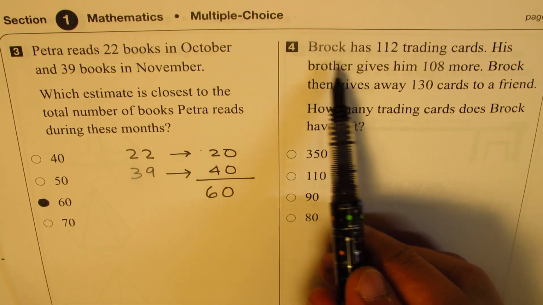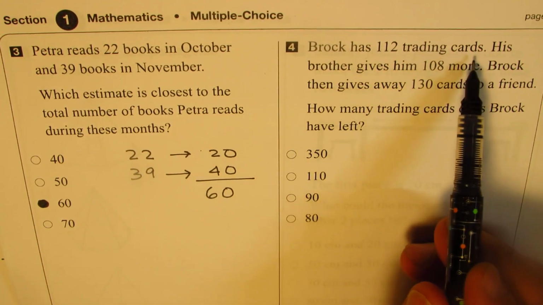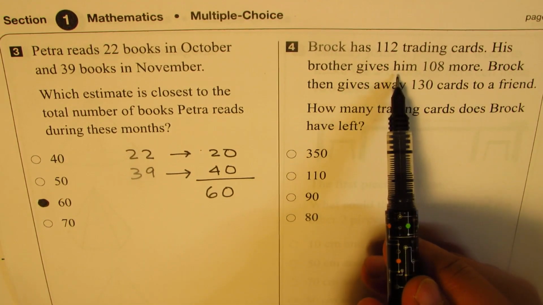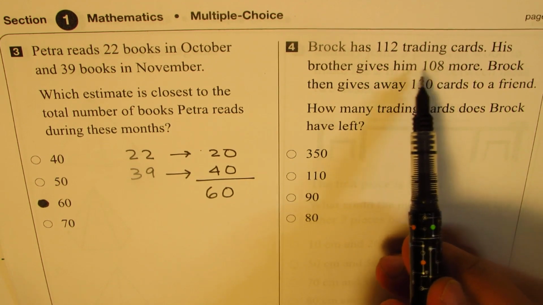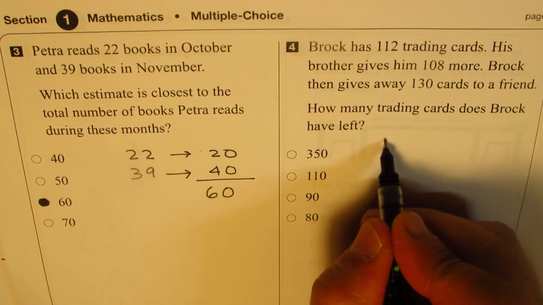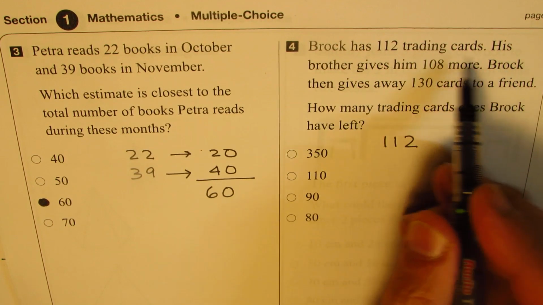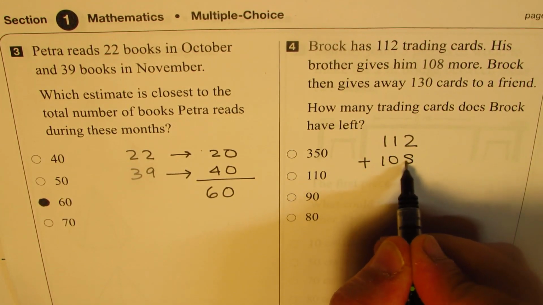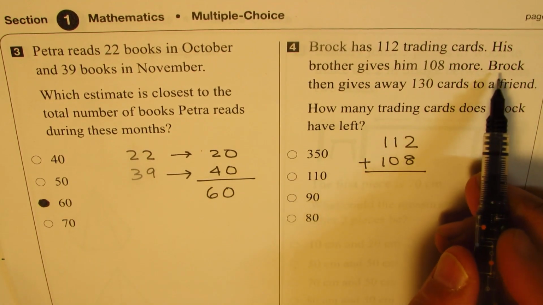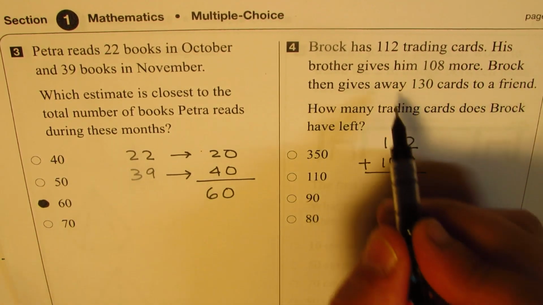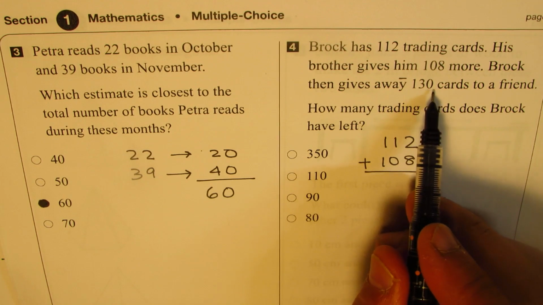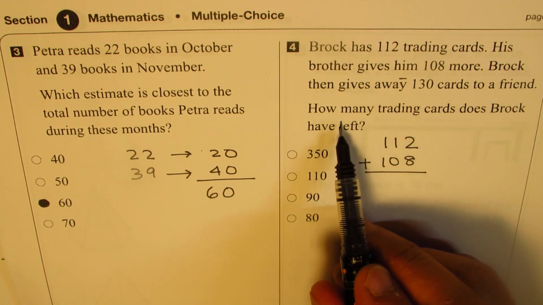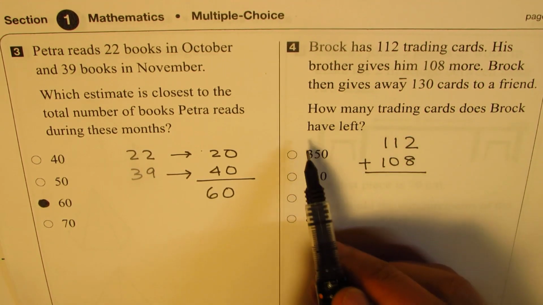Question 4. Brock has 112 trading cards. His brother gives him 180 more. So when you have 112, somebody gives you, that means you have to add those numbers, 180, right? Brock then gave away, that means this will be minus, right? 130 cards to a friend. How many trading cards does Brock have left?